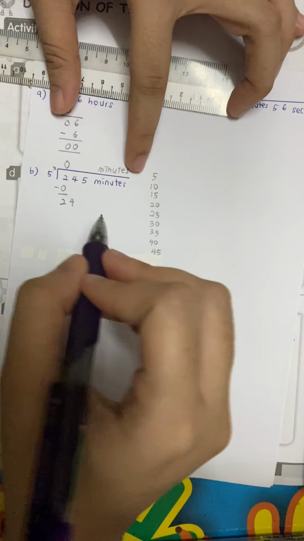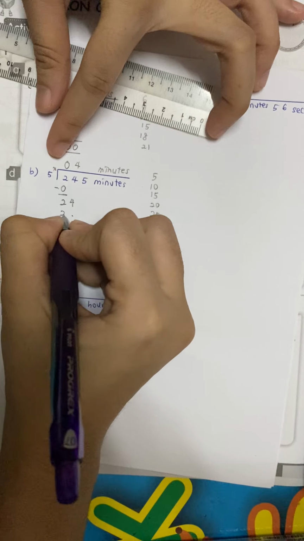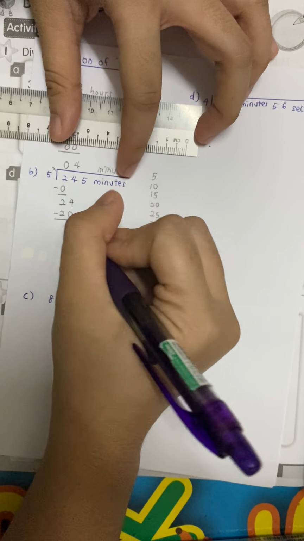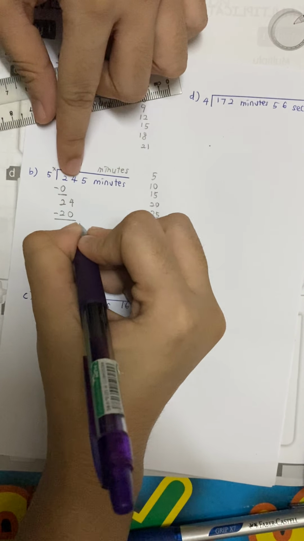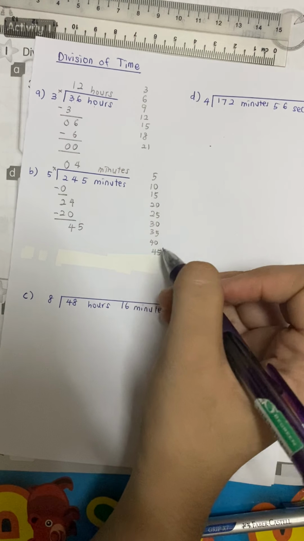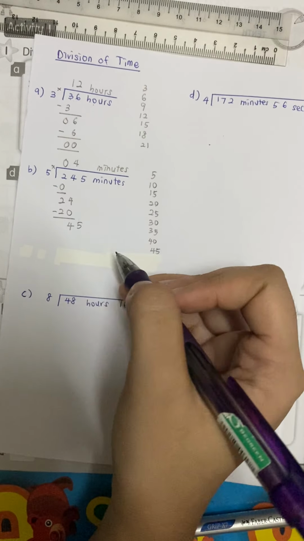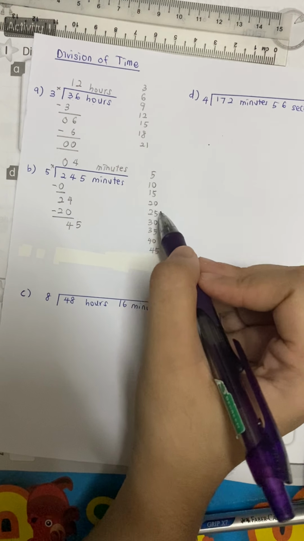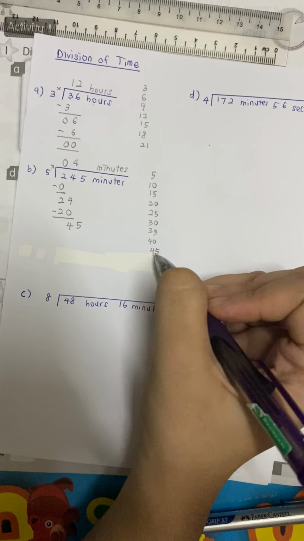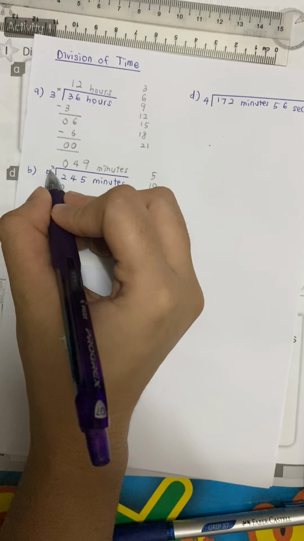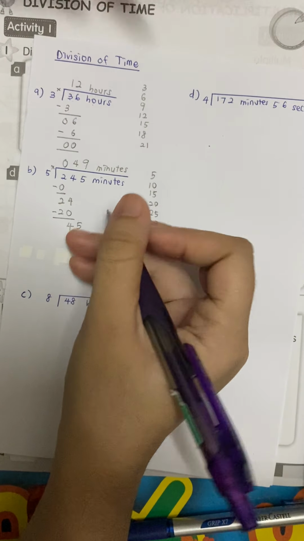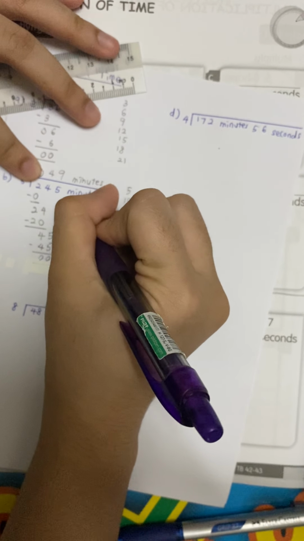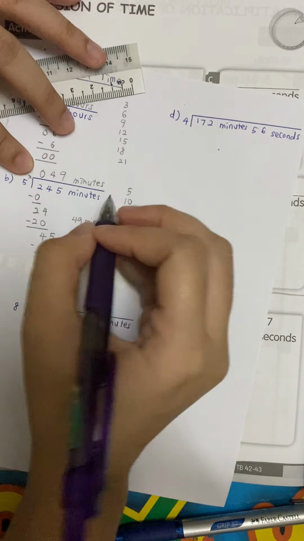1, 2, 3, 4. So 4 times 5 is 20. You put 4 here and then you put 20. Then minus as usual, 0, and then 4 minus 0, 4. And then you bring down 5. Look at your multiplication table. Which one you get 45? What times 5 you get 45? Berapa darab 5 kamu dapat 45? 1, 2, 3, 4, 5, 6, 7, 8, 9. 9 times 5 you get 45. So you put 9. And then that's the answer. The answer is 49 minutes. You write 49 minutes. You don't have to put the 0.